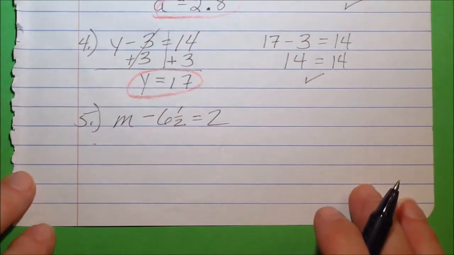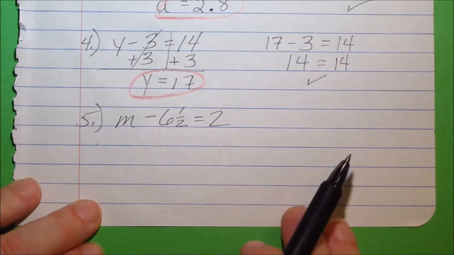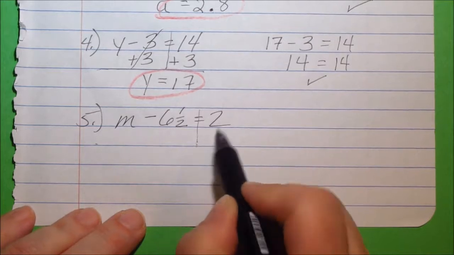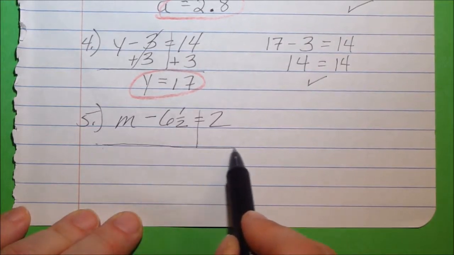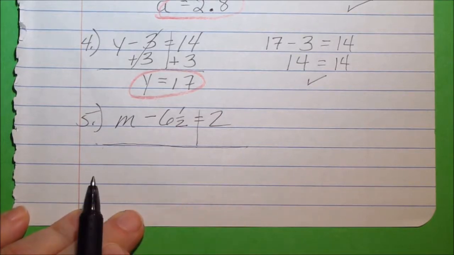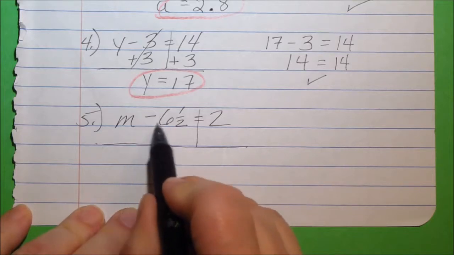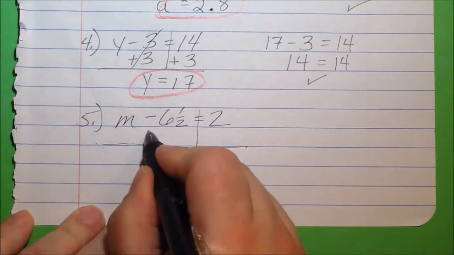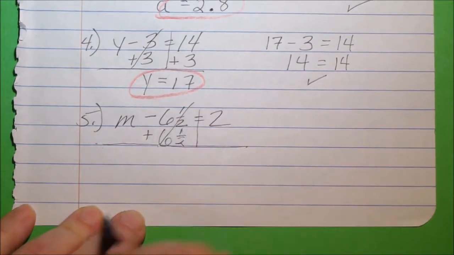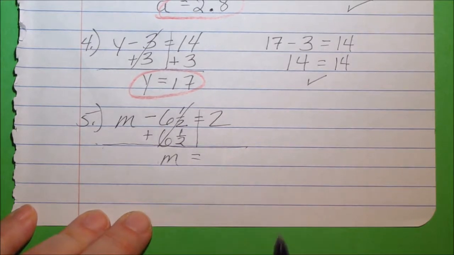All right? Okay, last one, number 5. M minus 6.5 equals 2. All right? So, first step, don't freak out about the fraction. Steps are the same. Build a fence. M's got this big old 6.5 hanging out in his house. Wants them gone. Opposite. Inverse operation of subtraction is addition. So we're going to get 6.5 out of M's house. Evicted. Bring down M all alone.